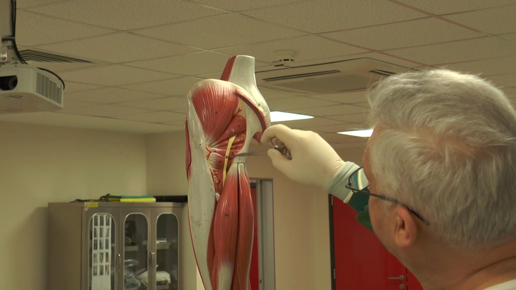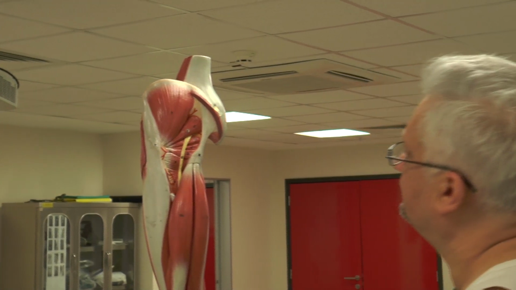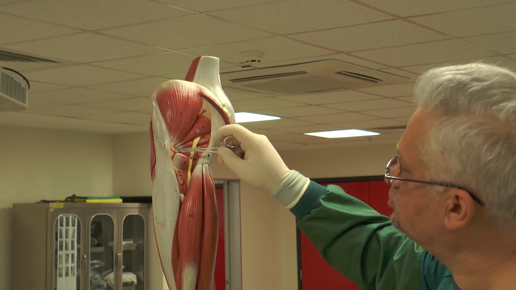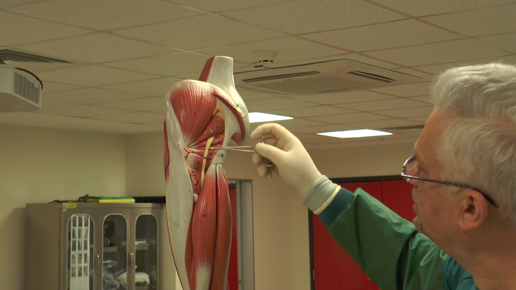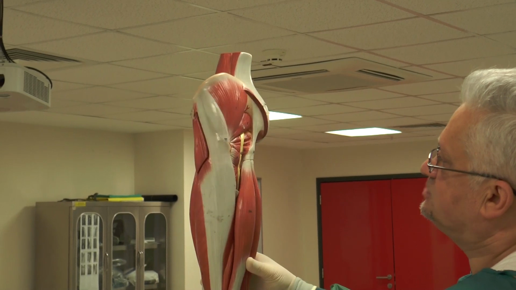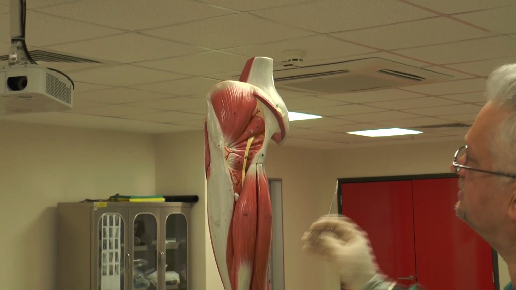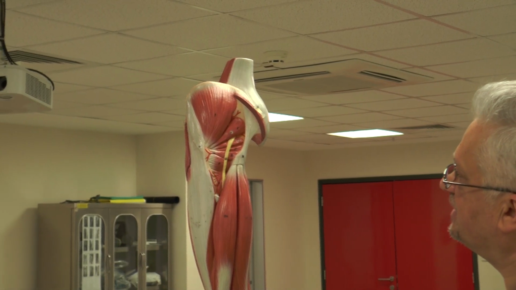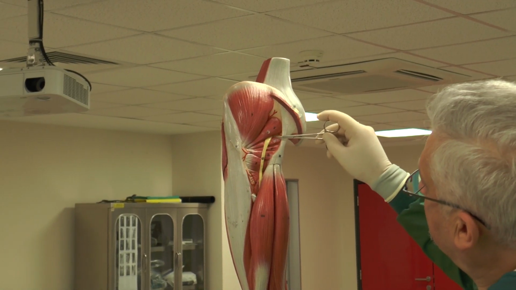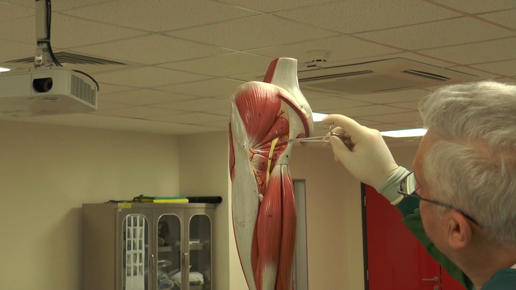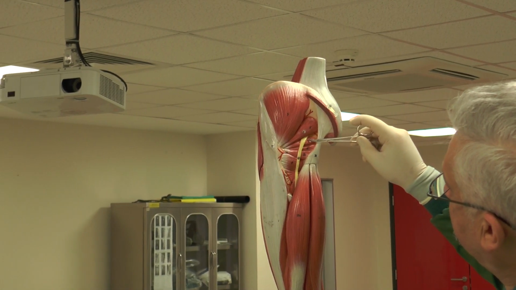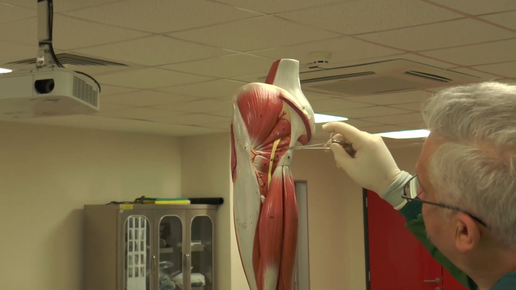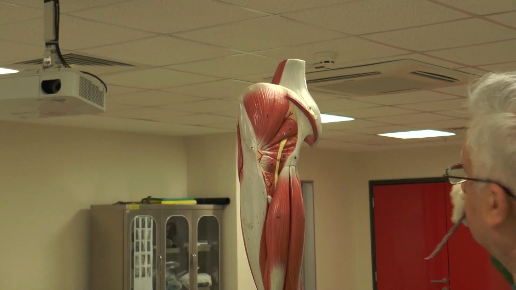So these are the muscles that originate from the ischium, and they attach to the greater trochanter. So when they pull, they would lateral rotate the femur or the thigh. So this is the superior gemellus, and in between we have the obturator internus, and we have the inferior gemellus.